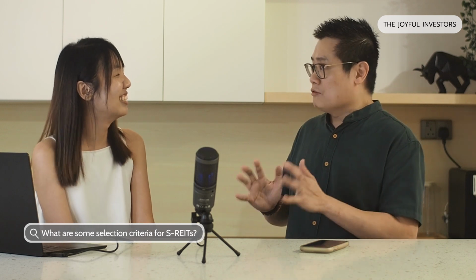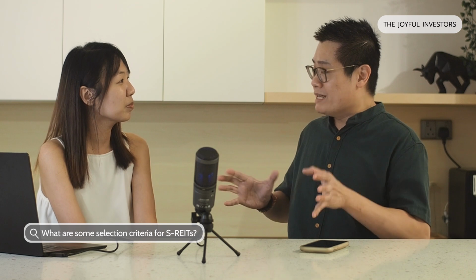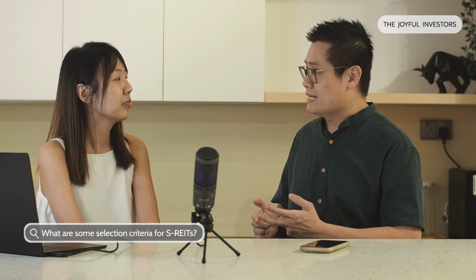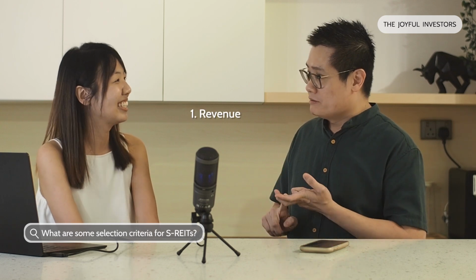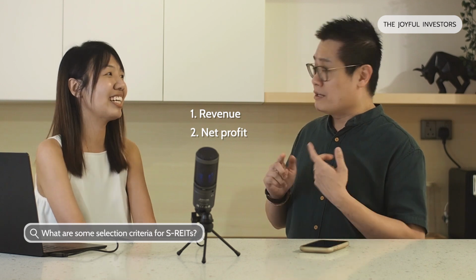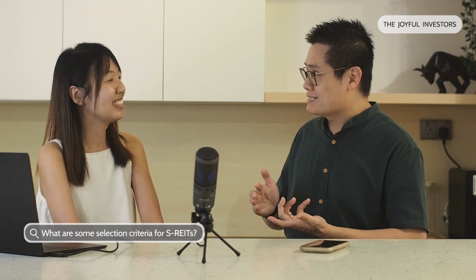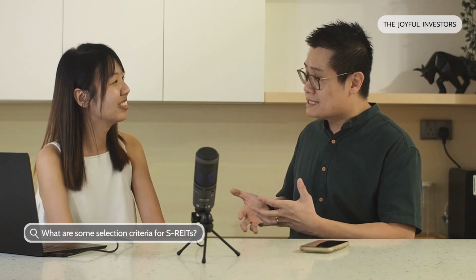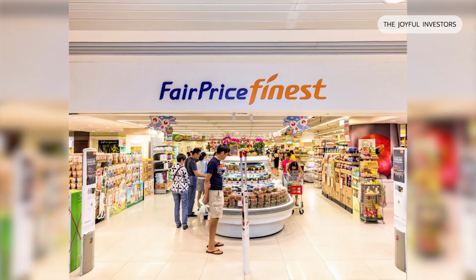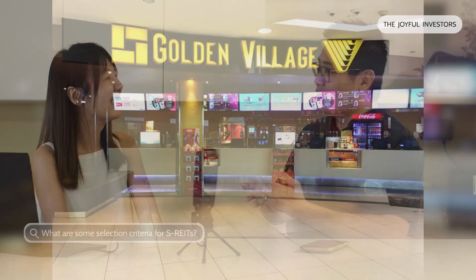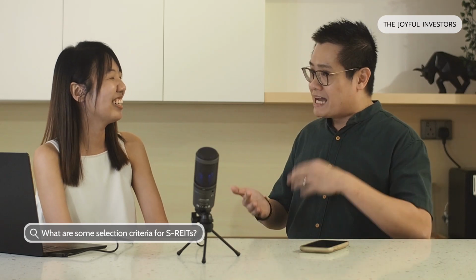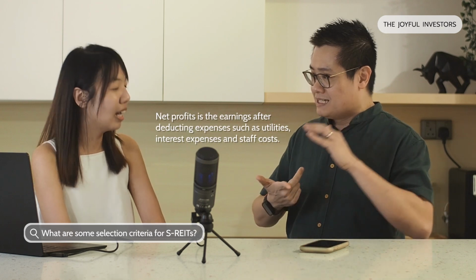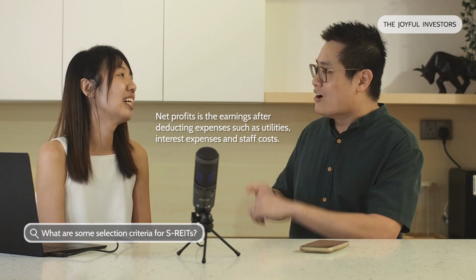Okay, the first thing that I look out for when I look at a REIT is its financial performance. Two financial statistics I look at are, number one, revenue, and number two, net profit. For the benefit of those who do not know, revenue is the money that the REIT receives from the tenants. Like in the case of shopping mall REITs, tenants are those like NTUC FairPrice, GV, all those shops that are in the mall. And net profit is the earnings that they get after deducting utilities, interest payments, staff costs, and so on.